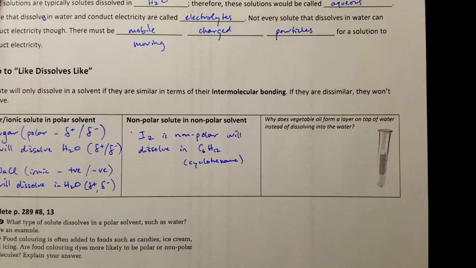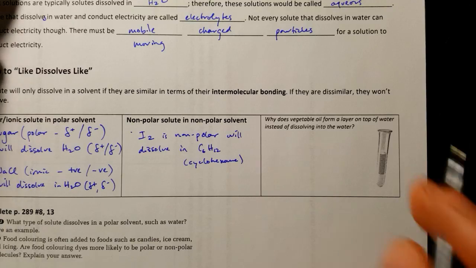So here's a follow-up question right here. Why does vegetable oil form a layer on top of water instead of dissolving into the water? For many years you've probably been told that vegetable oil has a lower density than water and therefore floats on top of water. But this really has to do with intermolecular bonding. This is not a physics question, but really more so a chemistry question, right?